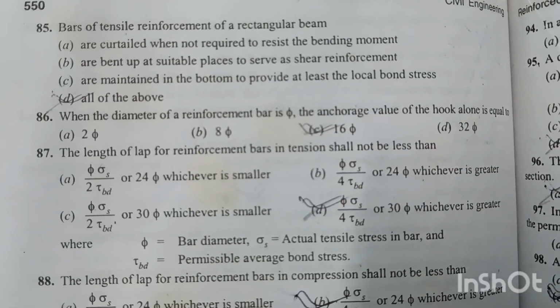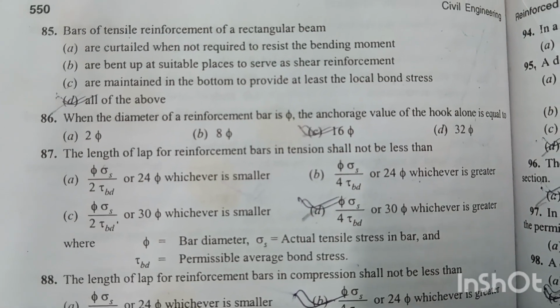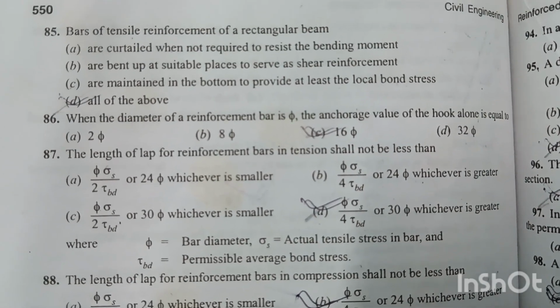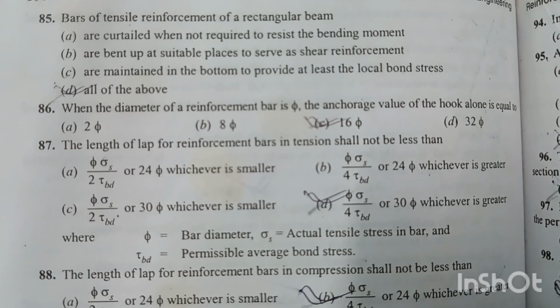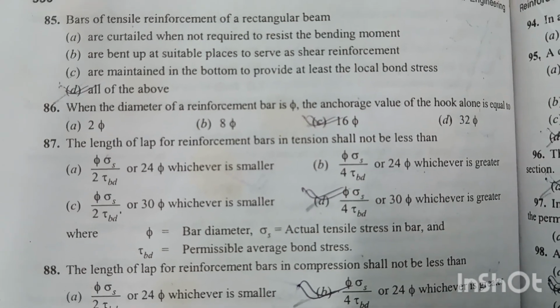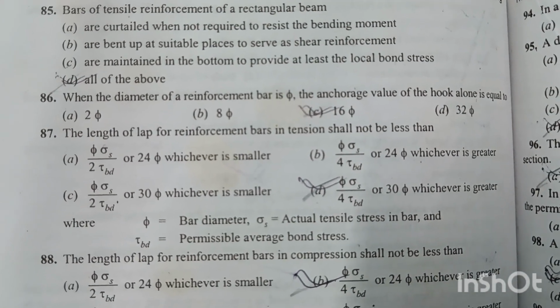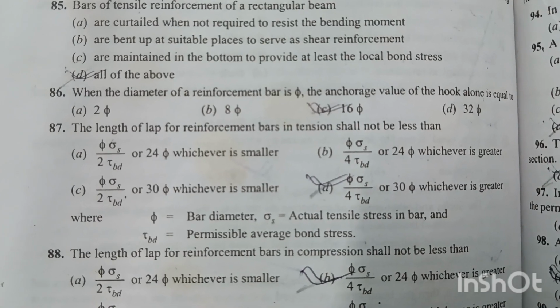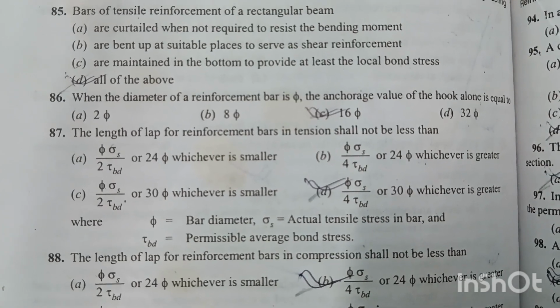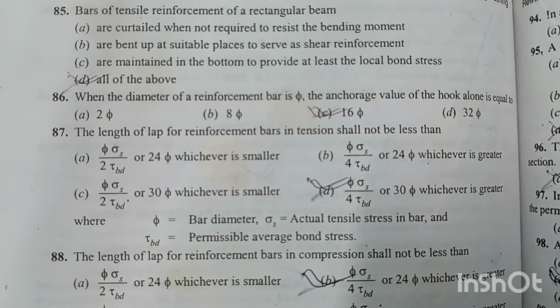Question number 86. When the diameter of a reinforcement bar is φ, the anchorage value of hook alone is equal to 16.5φ. Option C is right answer. Question number 87. The length of lap for reinforcement bars in tension shall not be less than φσs divided by 4τbd or 35φ, whichever is greater. Option D is right answer.